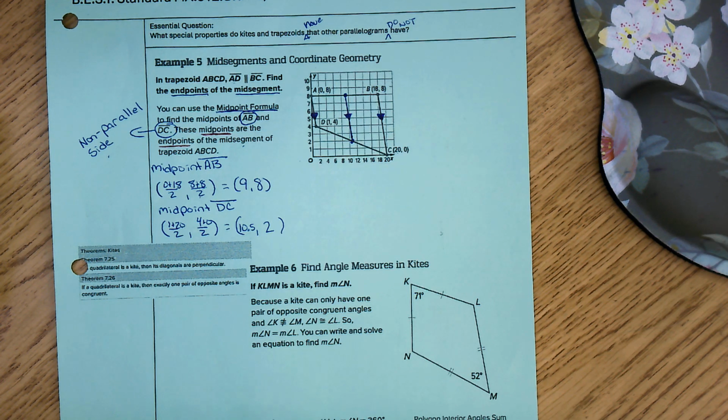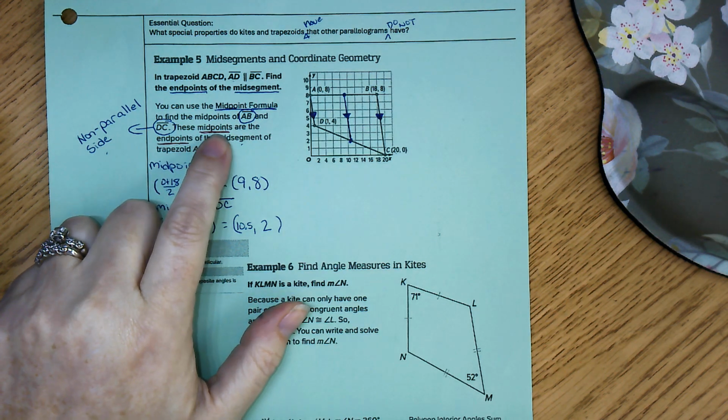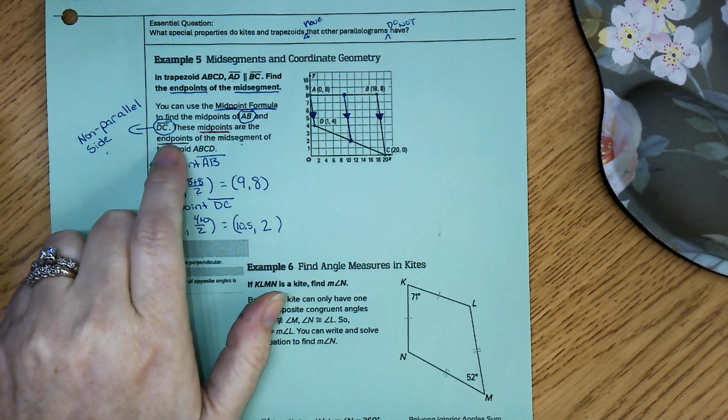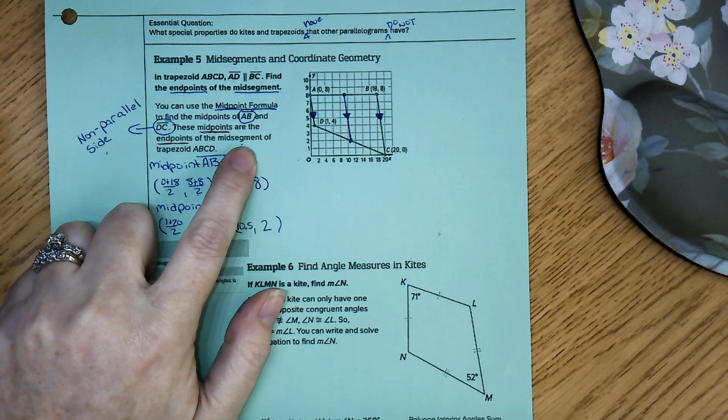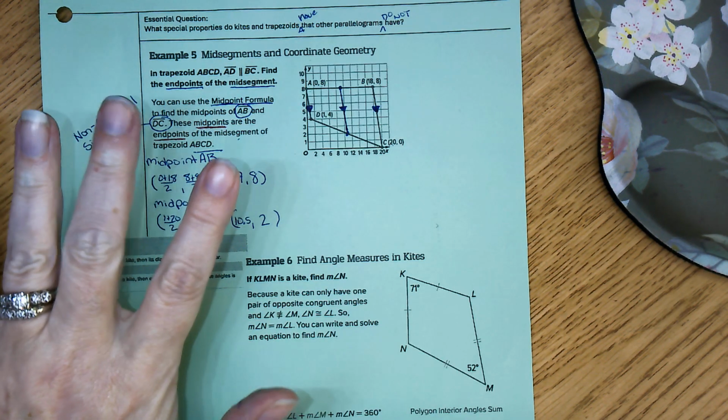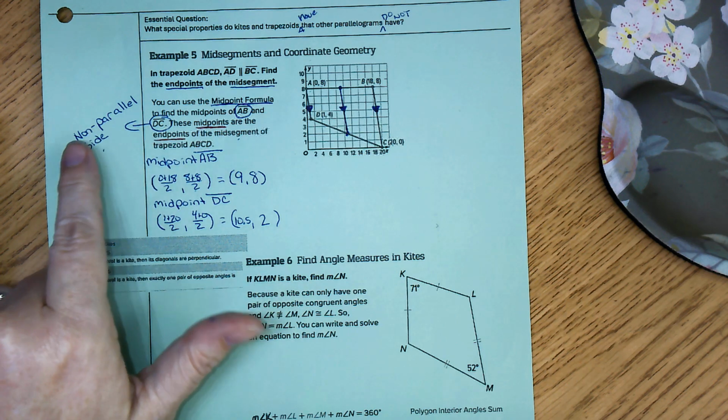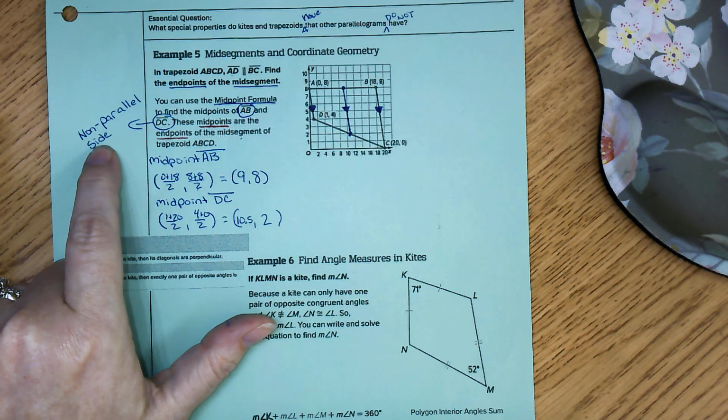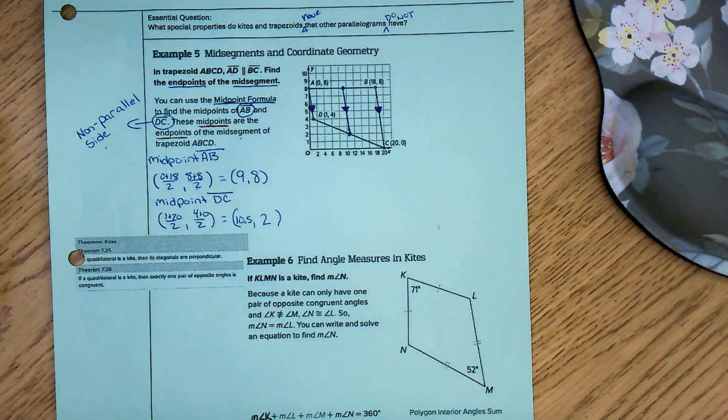Remember that the midpoints of these non-parallel sides are the endpoints of your mid-segment. You just have to think carefully about these. Once you get it, though, it's simple. That seemed to be the biggest trick today.